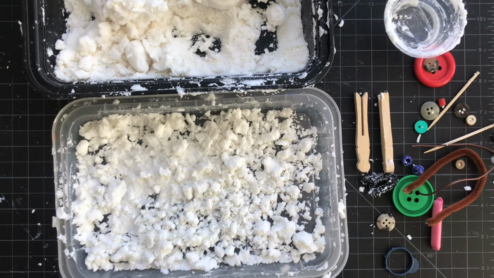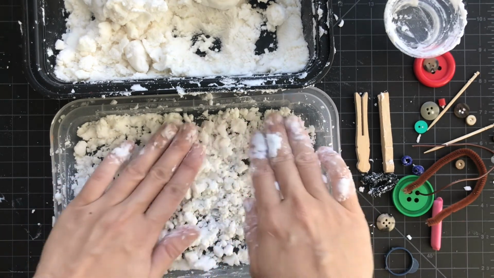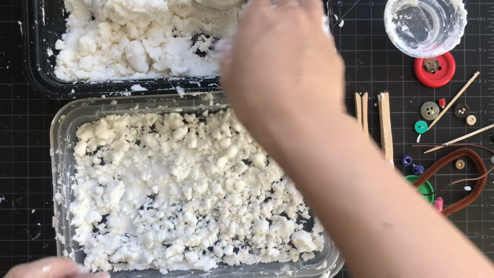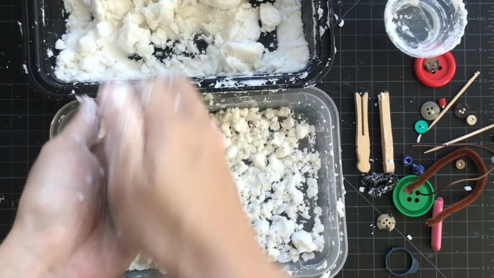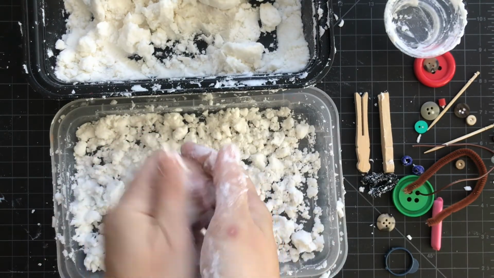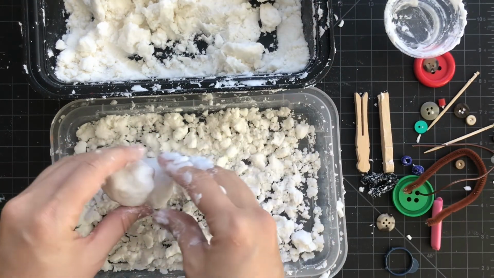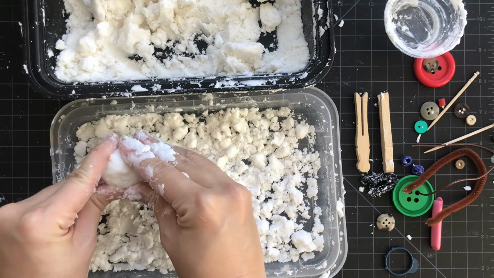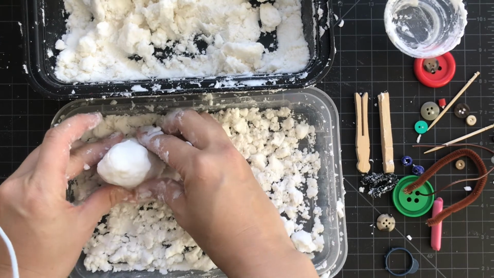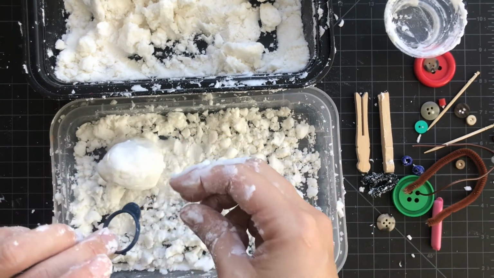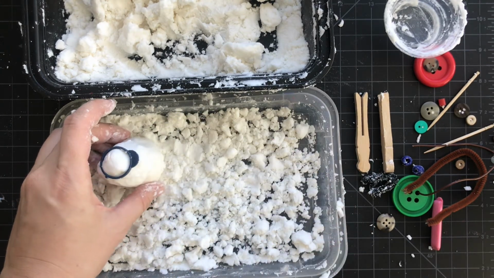Maybe you want to make a winter scene. So here I have layered the bottom of my lid with snow, and maybe I will build a snowman this time. And so I'm just forming the snow into some balls and stack them up together. I'm just pressing them down, make sure they will stick to each other. Maybe I will use this guy to be a hat for my snowman.